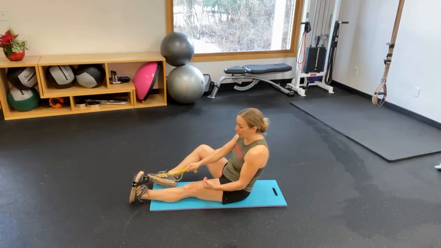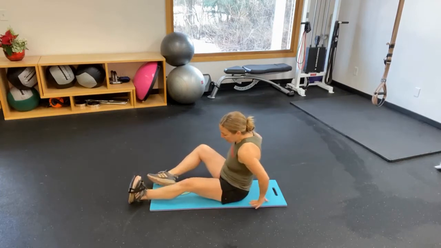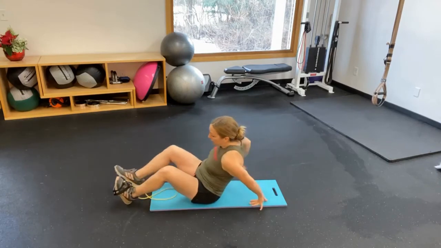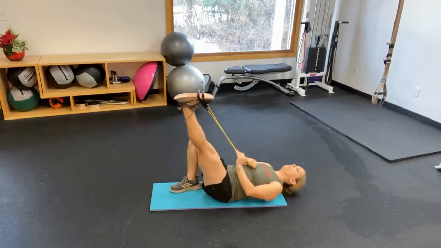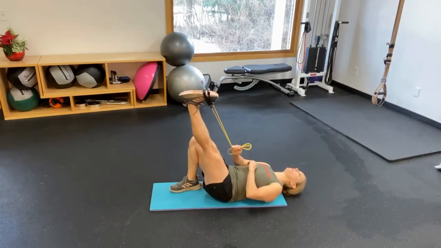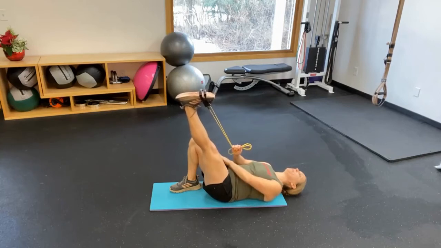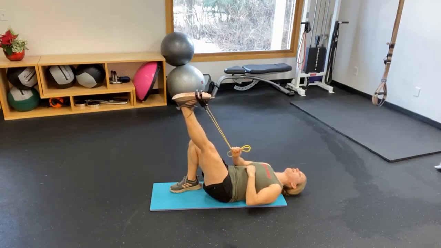So I'm pulling the toes towards me, stretching out the back of the leg, the calf, the hamstring in this position. Now from here, what we could do as well is go ahead and lay on our back and get into another type of position where we can try to hit that hamstring a little bit more by pulling the toes down towards you. Opposite leg is flat on the floor.